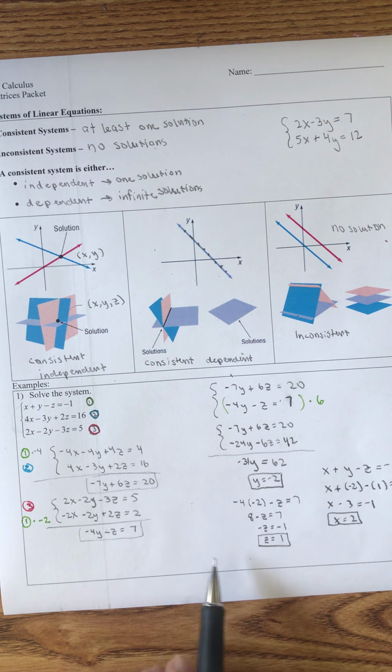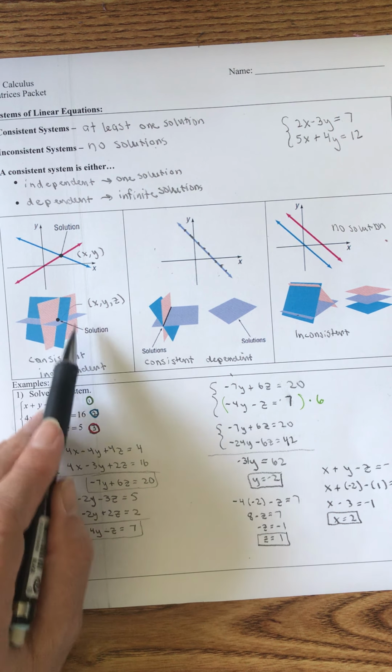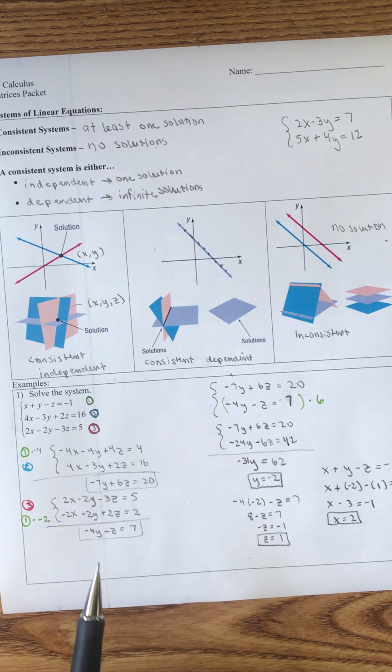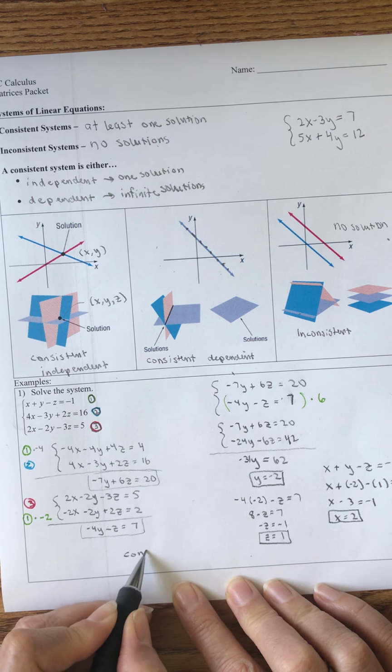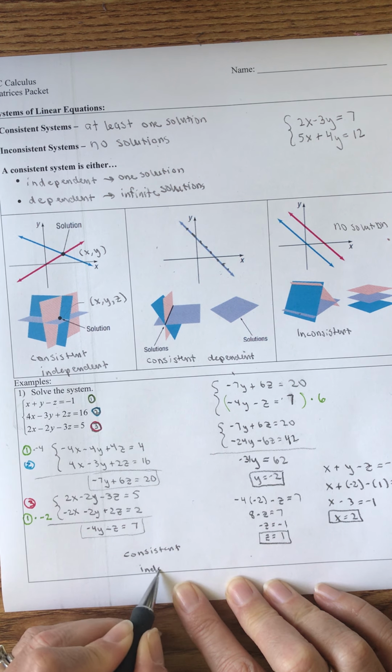So if I were going to classify this system, I know that it is one of those situations where I get one answer. So I would say it is a consistent independent system. And we could write that here. Consistent, independent.